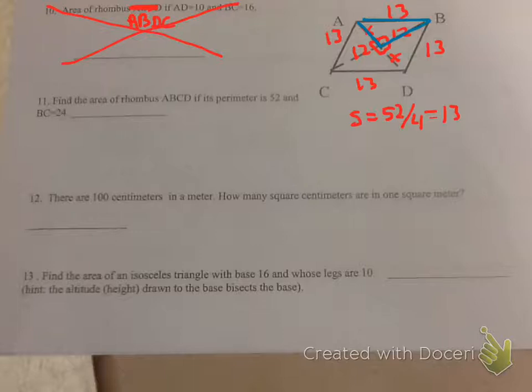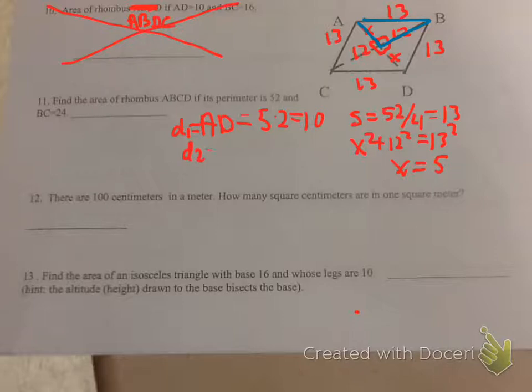So if we solve that, x squared plus 12 squared equals 13 squared, in a couple of steps you'll be taking the square root of 25, which is 5. Well, that means that AD, which is the other diagonal, would be 5 times 2 is 10. So now you have the two diagonals. One of them is 10, the other one you started off with at 24. So the area is 1/2 of 10 times 24, which is 120.